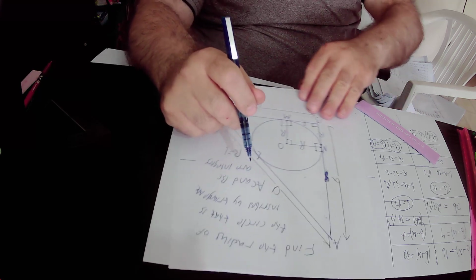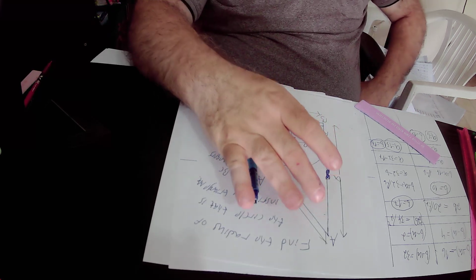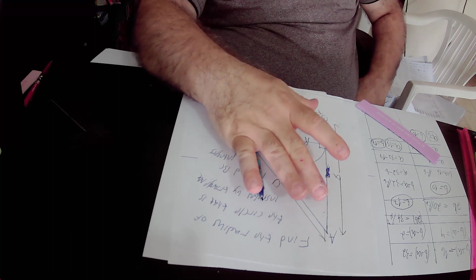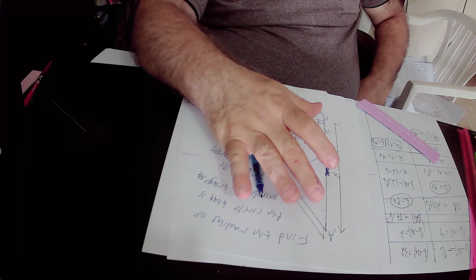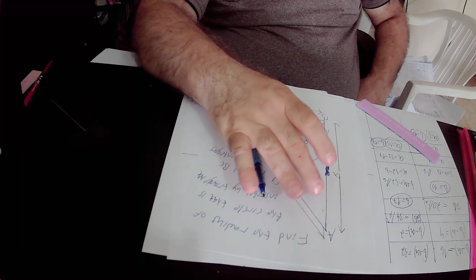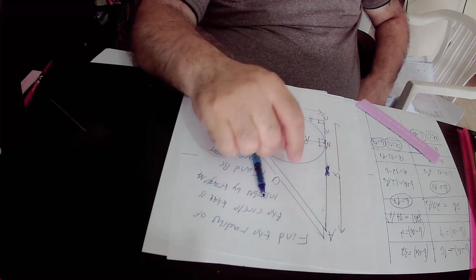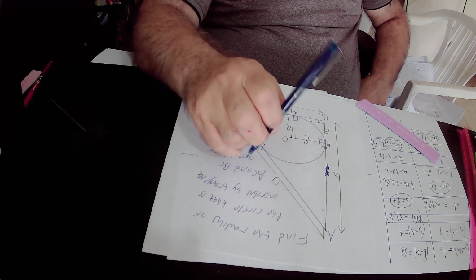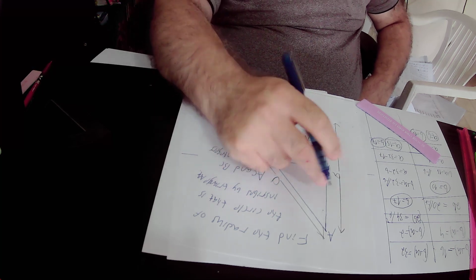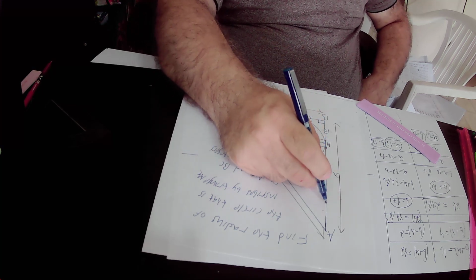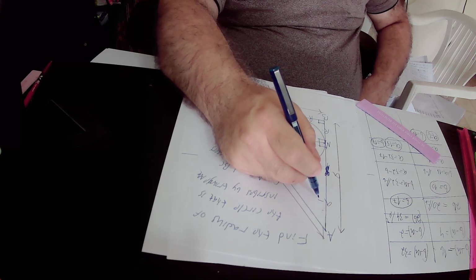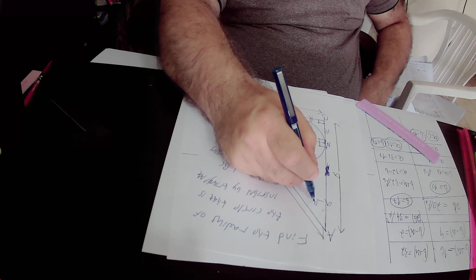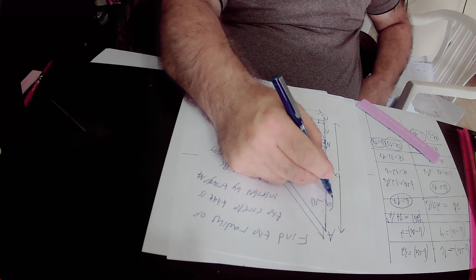In the next step, we find the length of line segment AN. AN equals AB minus BN. Again, AB minus NB equals AN. That is to say, AN equals AB, that is A, minus NB, that is R. So in conclusion, AN equals A minus R.